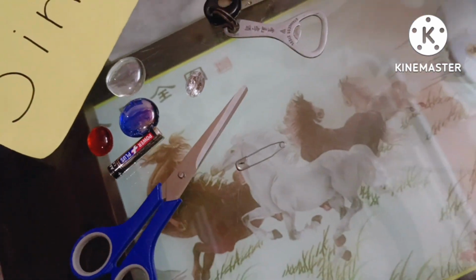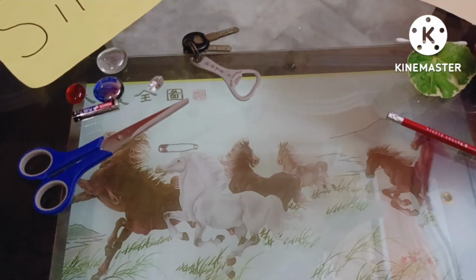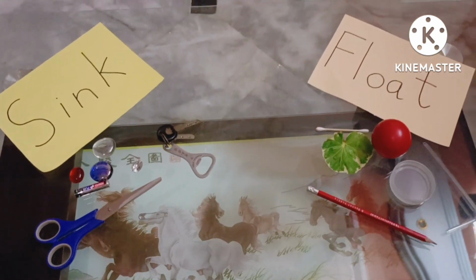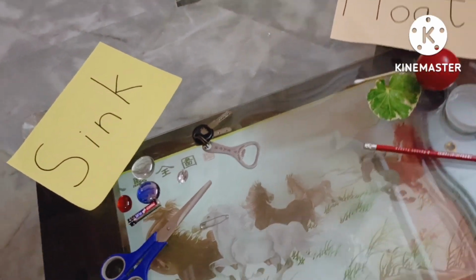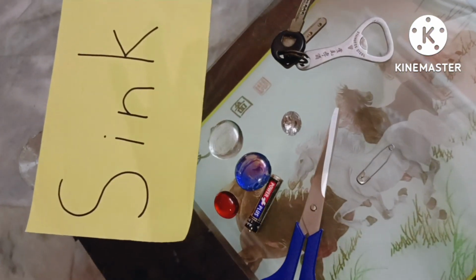Assalamu alaikum everyone. In this activity, we will learn why some objects sink and why some objects float. For this activity, you can try different objects around you.